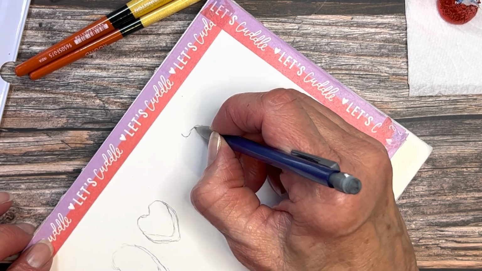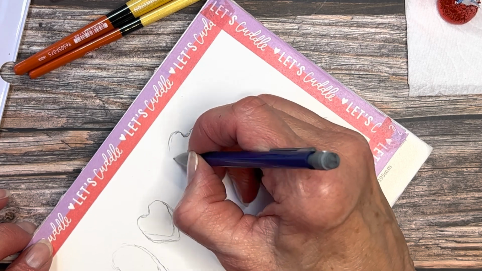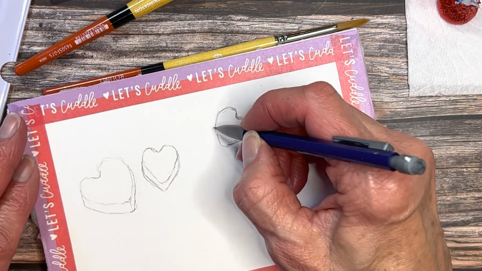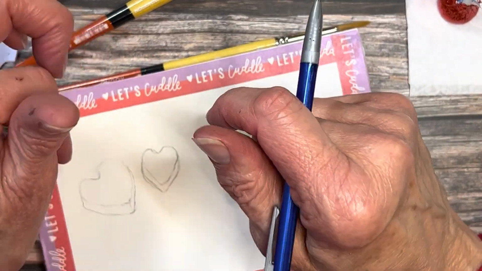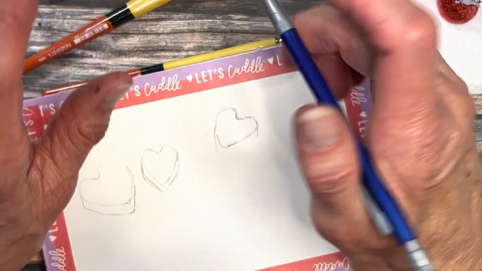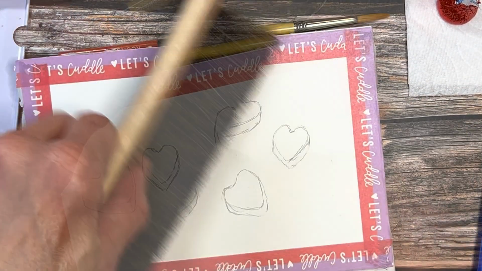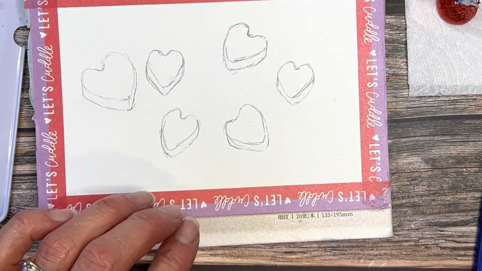Lots of ways you can do it if you're not comfortable drawing, or if you want it to look a little bit more accurate. Mine ended up at many different sizes, which for me is okay. But if you're really looking to create an exact replica, maybe tracing the hearts would be a good idea. So let's go on to the end of our drawing now, and then we'll catch up and see where we're at. All right, one of my hearts is definitely bigger than the others, but you know what?